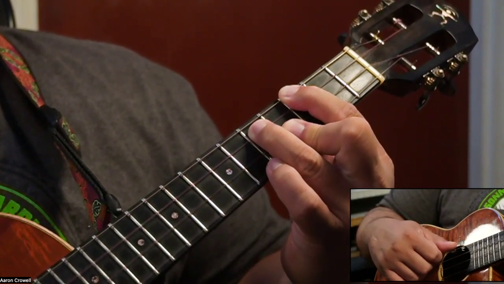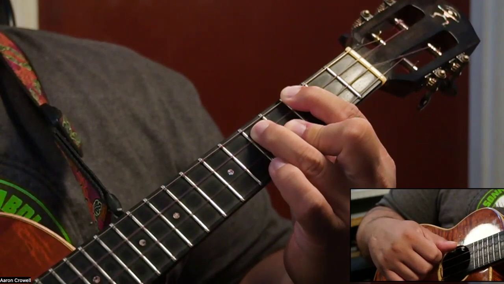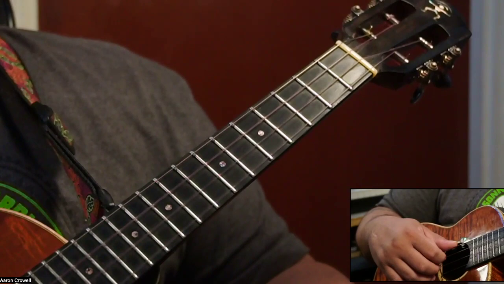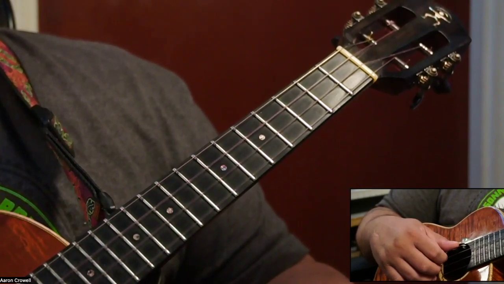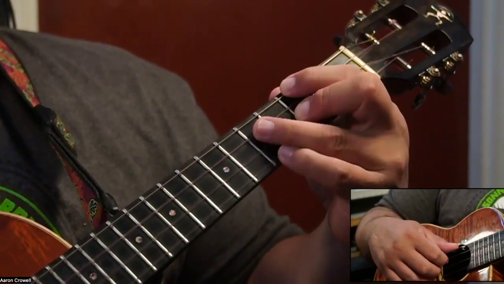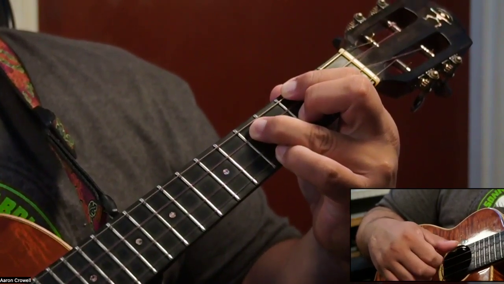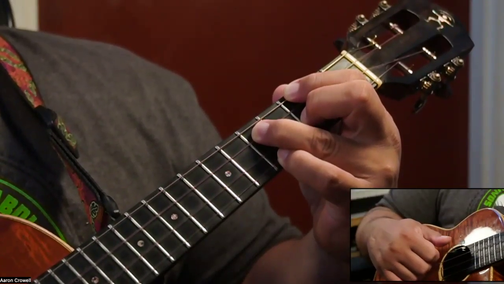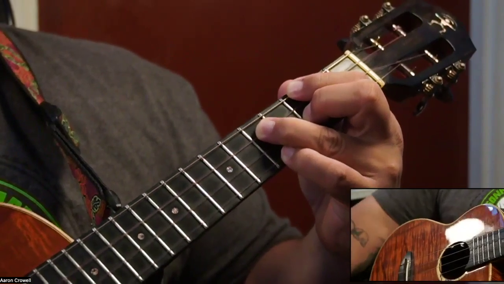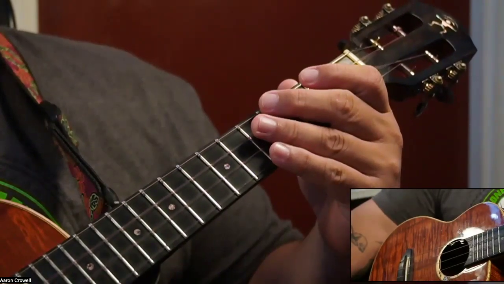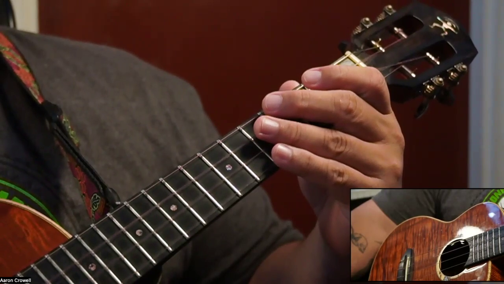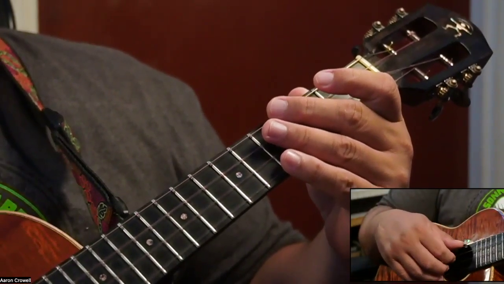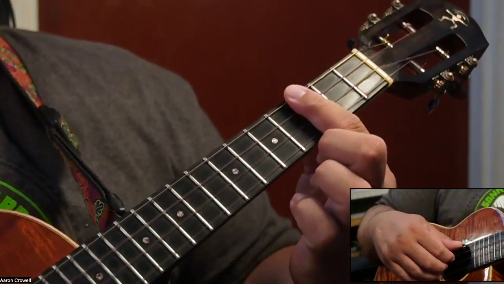Okay, did you get it? Okay, root on 2. 1, 2, 3, 4, 5. Root on 2. Okay, and root on 1. 1, 2, 3, 4, 5. Root on 1 looks like that.